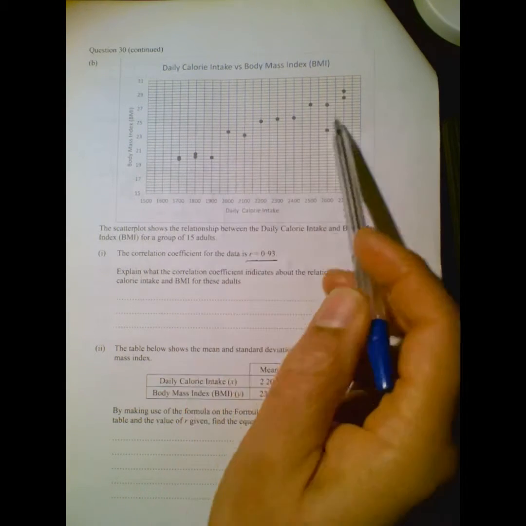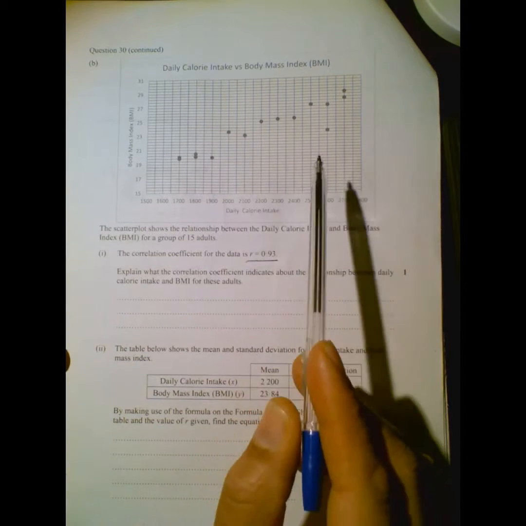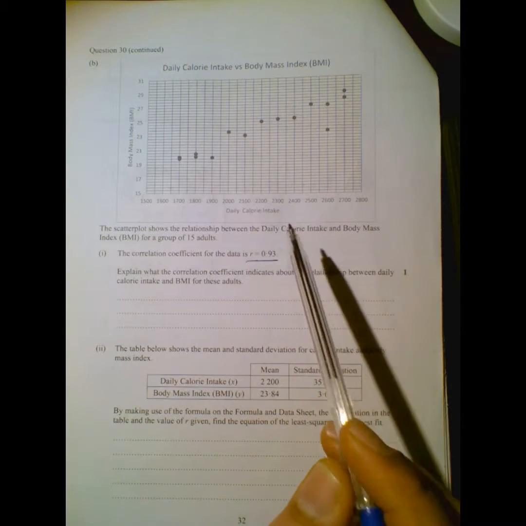Well, in this question, all you need to understand is the significance of the correlation coefficient. The value of R, or the correlation coefficient, in this case indicates a strong positive relationship between daily calorie intake and BMI. You can see on the graph that the data points are all very closely aligned, almost in a straight line. Obviously, if it was a perfectly straight line, you'd have a correlation coefficient of 1, which is the maximum you can have, which describes a perfect linear relationship between the two variables.